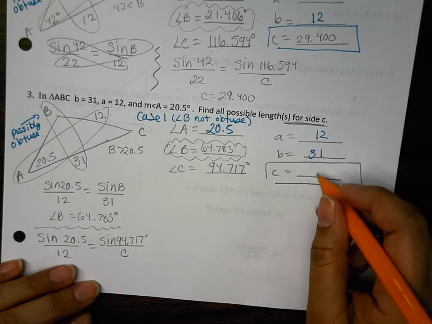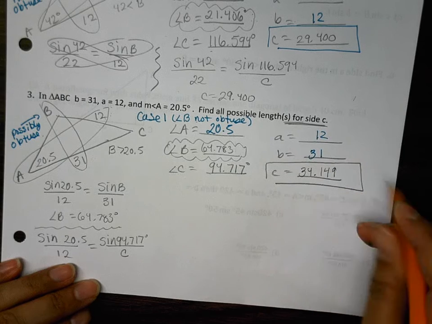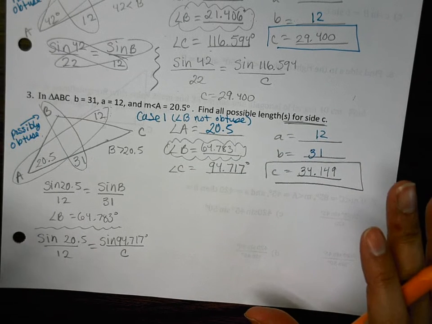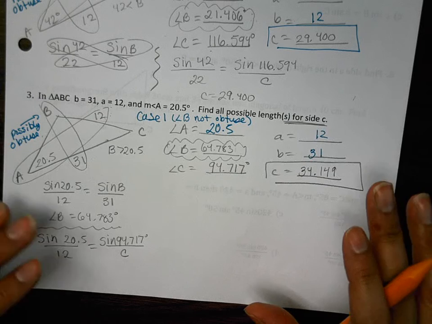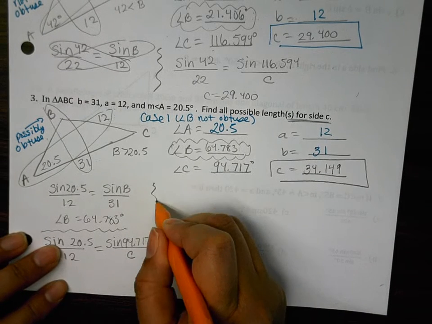Anyone have it? 34.149. Okay. On the test, if you did all this beautiful work and you stopped here, would you get it wrong? Yes. Why? Because there's two possible solutions.